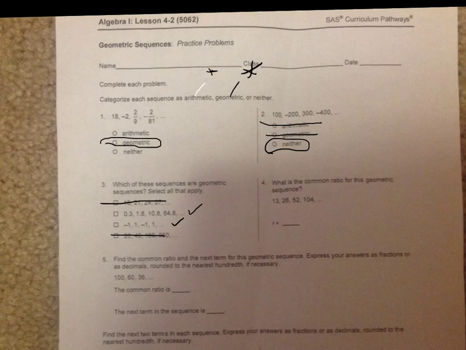Number 4, what is the common ratio for this geometric sequence? Common ratio is the number that you multiply by each time to get the next term in the sequence. To figure out your common ratio or your common difference, remember you take any 2 consecutive numbers and divide them to see what your common ratio would be. For example, 26 divided by 13 gives me 2. 52 divided by 26 is 2. And so on, so my answer is 2.